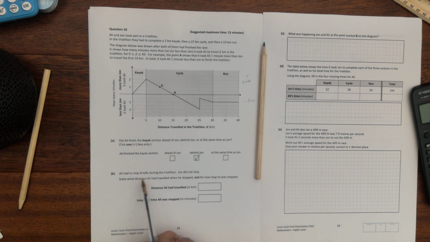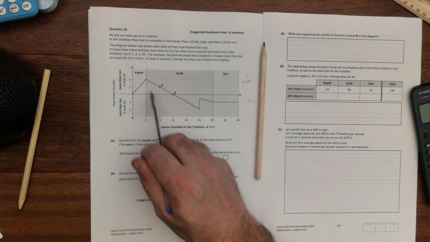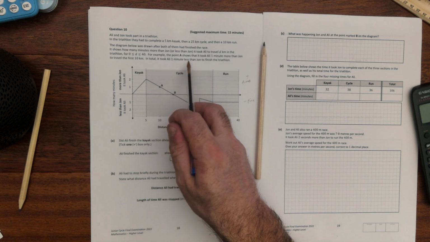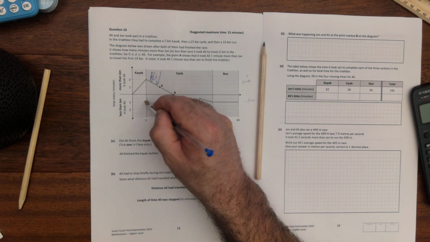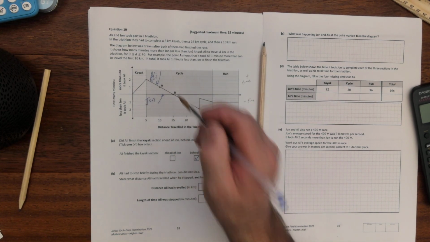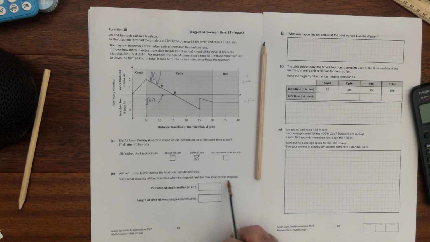Strange. Ali had to stop briefly during the triathlon. John did not stop. I'm just reading again. I should have written on this. This is Ali, isn't it? We're comparing to John. Yeah, this is Ali. Okay. Ali had to stop briefly during the triathlon. John did not stop. State what distance Ali had travelled when he stopped, and for how long was he stopped.